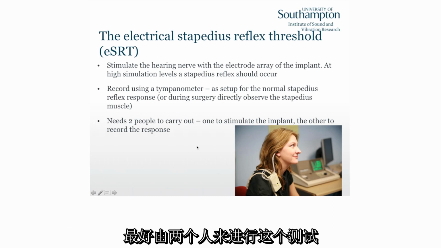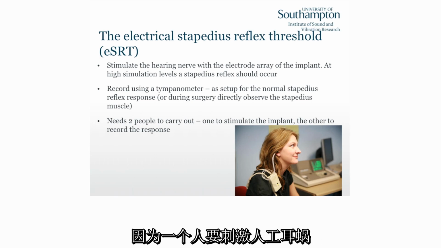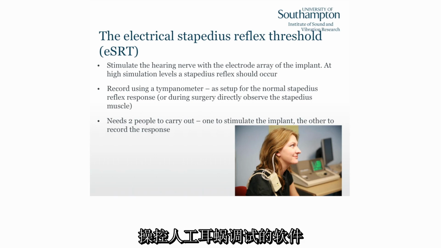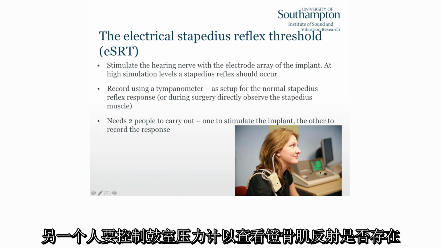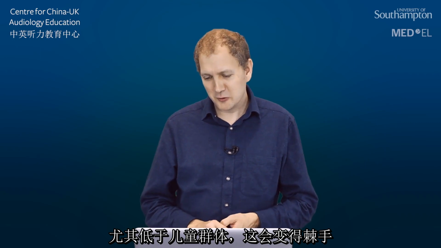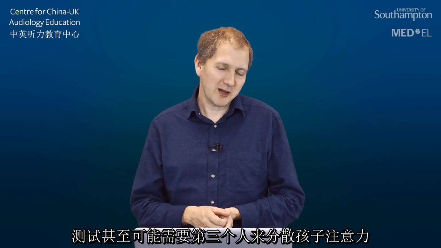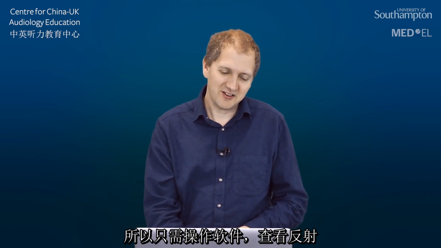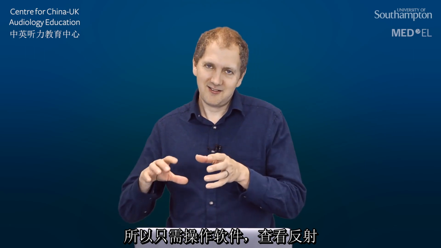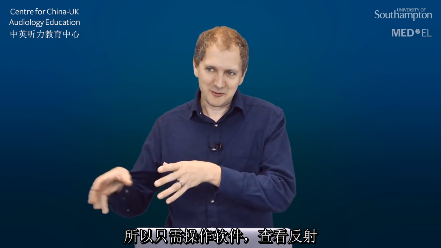It's best to have two people carrying this out, because one person would stimulate the implant, controlling the software of the implant, and the other person would control the tympanometer to see when a reflex occurs. Particularly in children, this gets tricky. You might even need a third person to distract the child and play with the child while this is going on. So managing the software, looking at the reflex, and in some cases managing the patient can be a bit of a challenge.